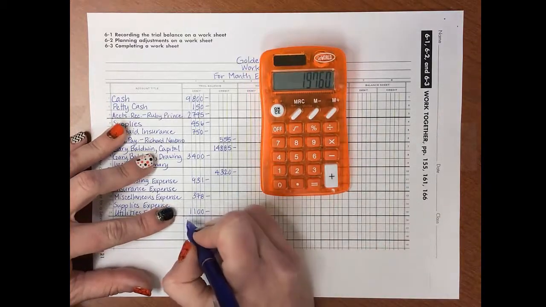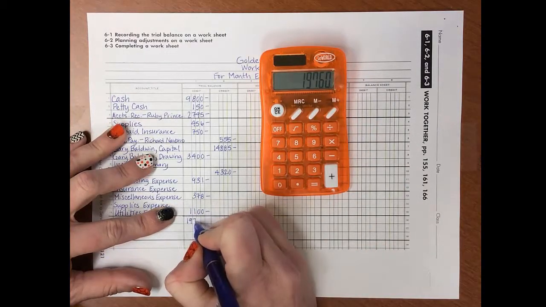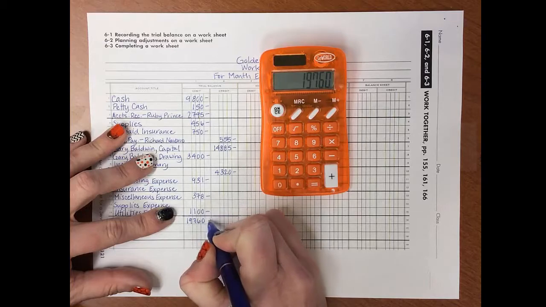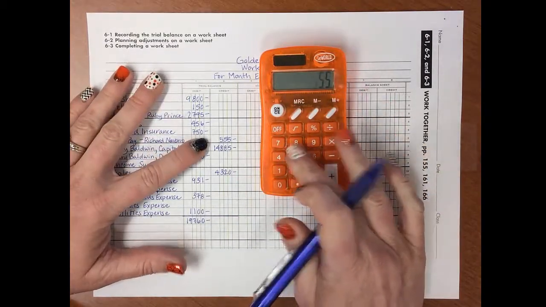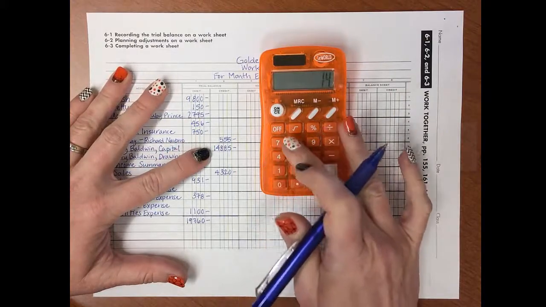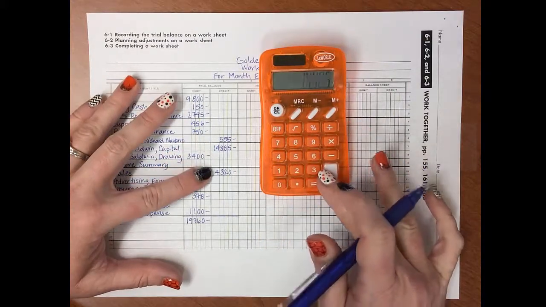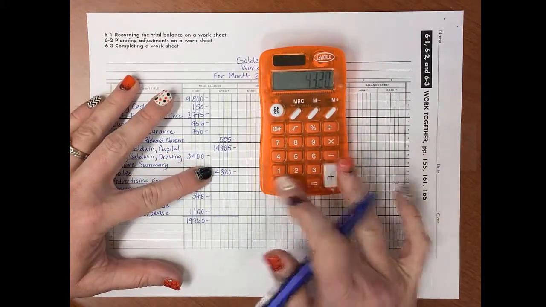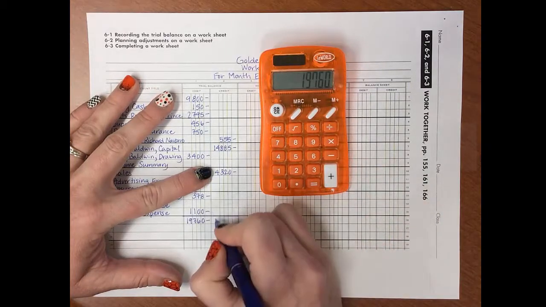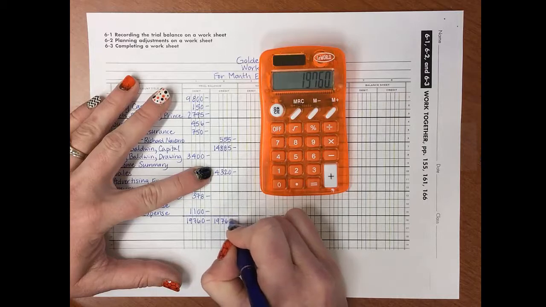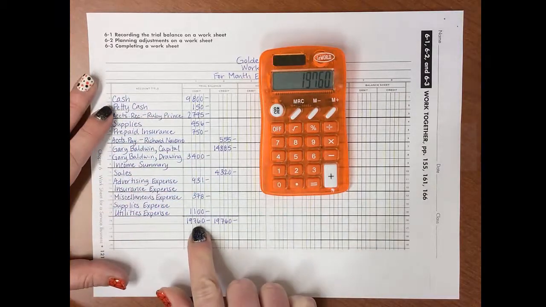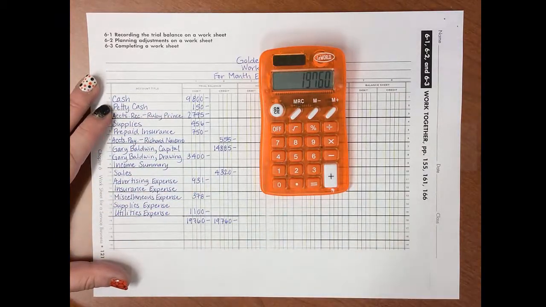Okay, so I get 19,760 for my debit column. And I get 19,760 for my credit column. So my debits equal my credits.